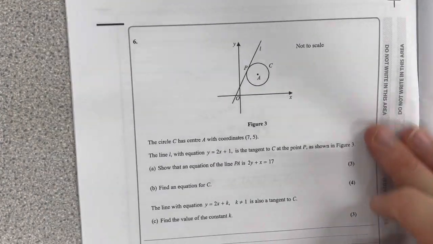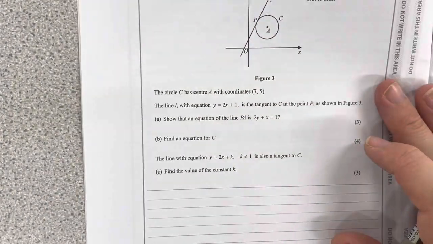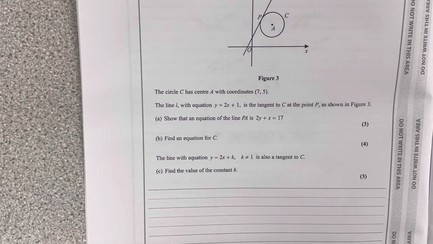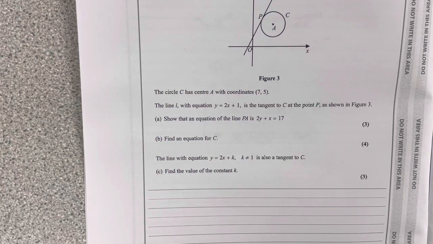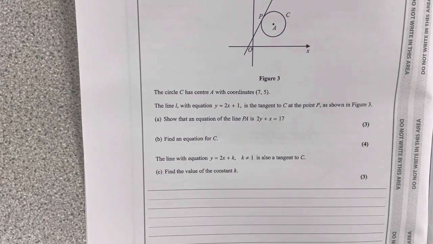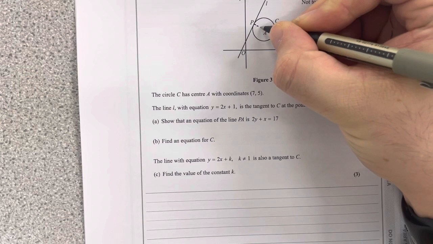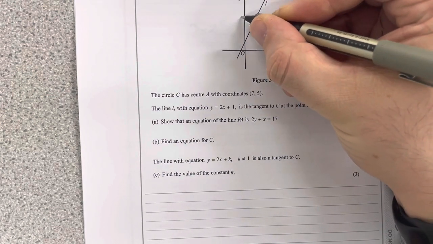Question 6. The circle C has centre A with coordinates 7, 5. The line L with equation y equals 2x plus 1 is a tangent to C at the point P, as shown in figure 3. Show that an equation of the line PA is 2y plus x equals 17. Okay, so we don't know the coordinates of P, but we can probably figure that out shortly.